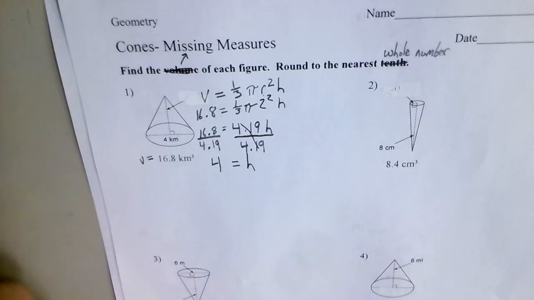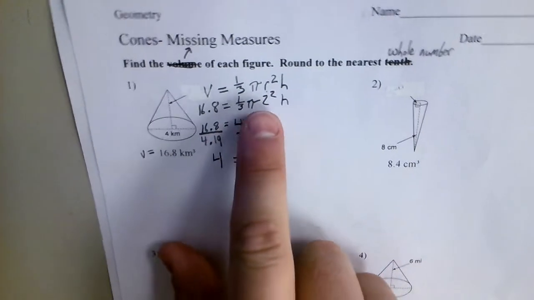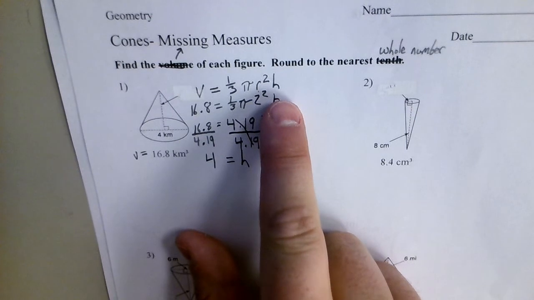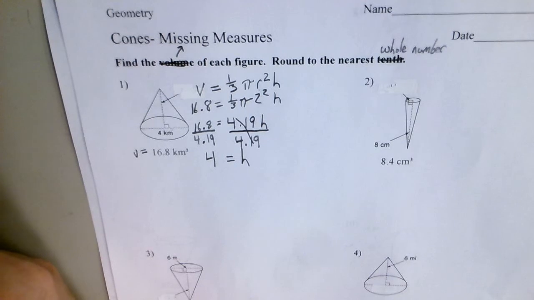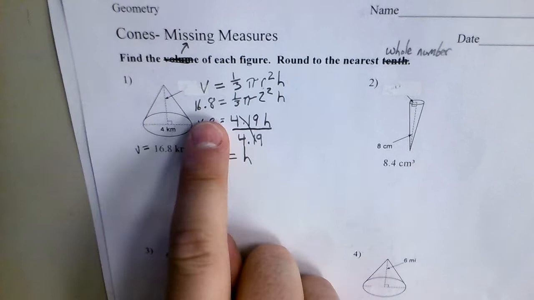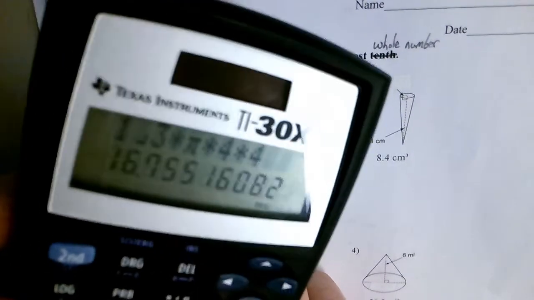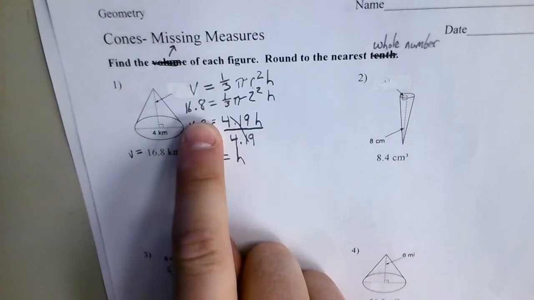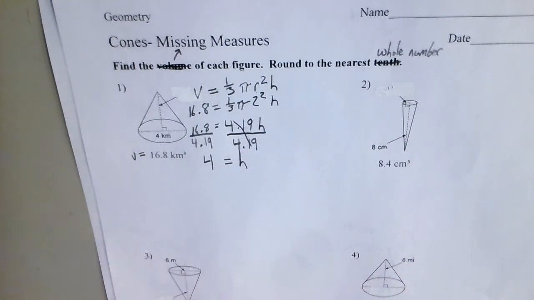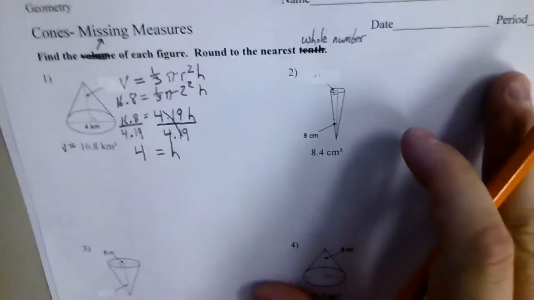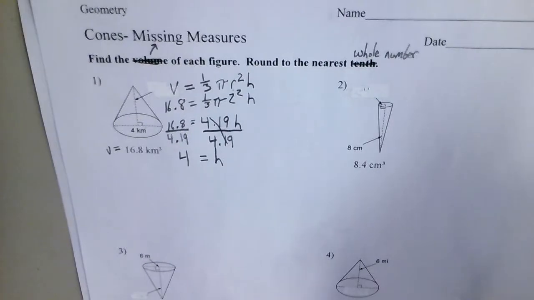So if we wanted to, real quick, we could check. We could take 4, put it in for h, and see if we're right. So 1/3 times pi times 2 squared times our height, which we just figured out was 4, and it should come out to around 16.8. When I did mine, it came out to 16.75. Because we're rounding with pi a lot, we're going to have to accept a range of answers. So that looks good there, a height of 4.